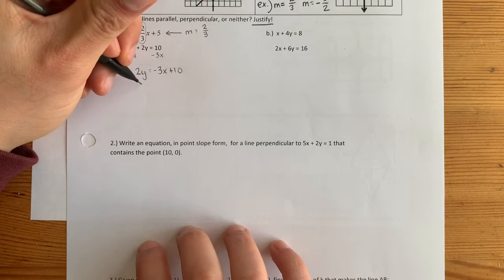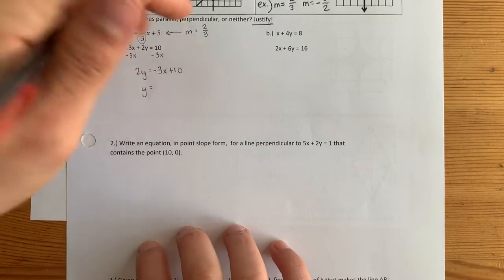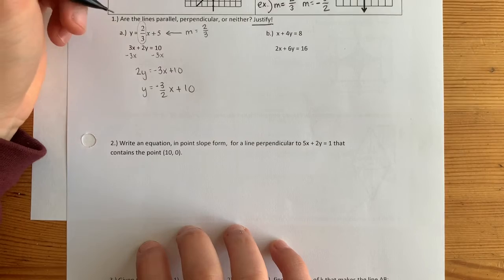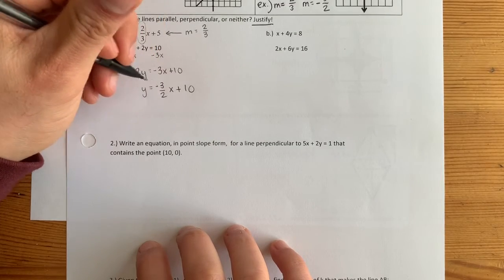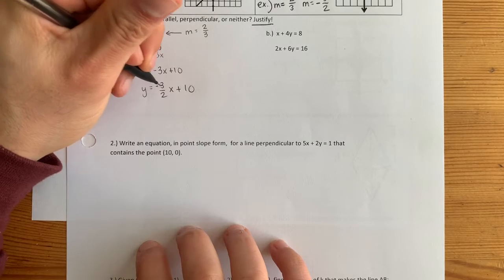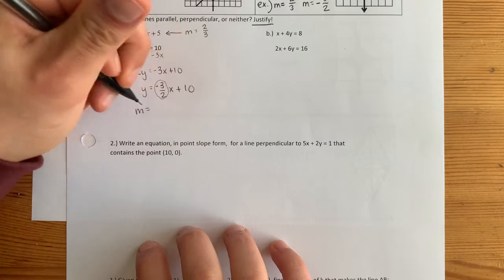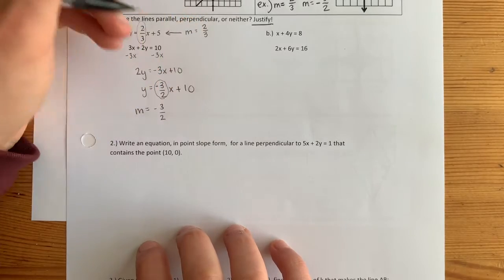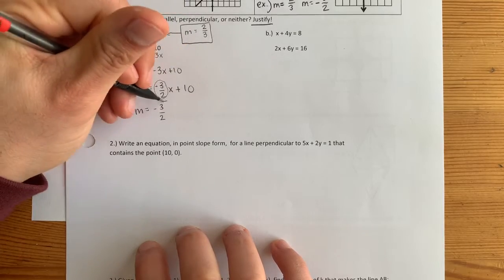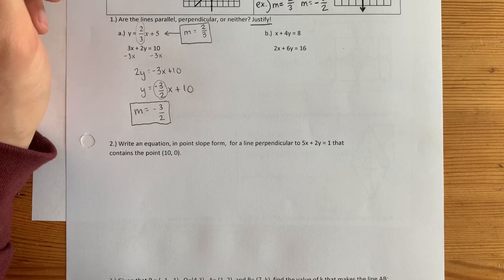So I have to do a couple steps of solving for y. Now I still need to divide by 2, and when I divide by 2, I have to divide everything by 2. And now I have the format of y equals mx plus b. So m equals -3/2.